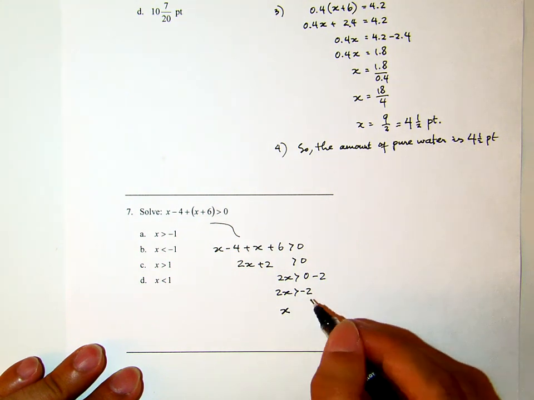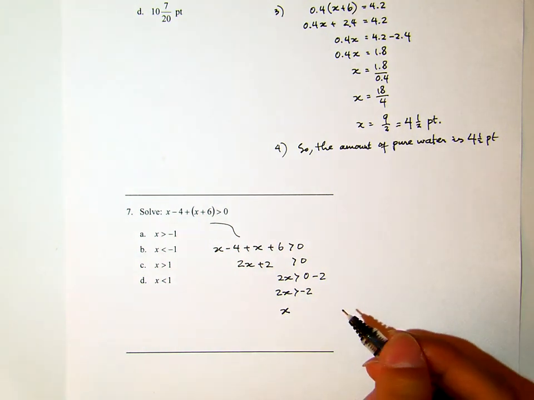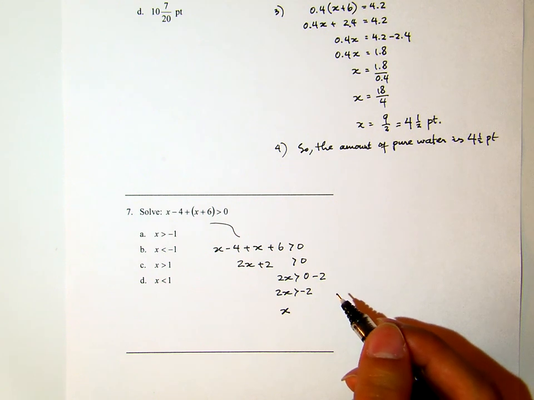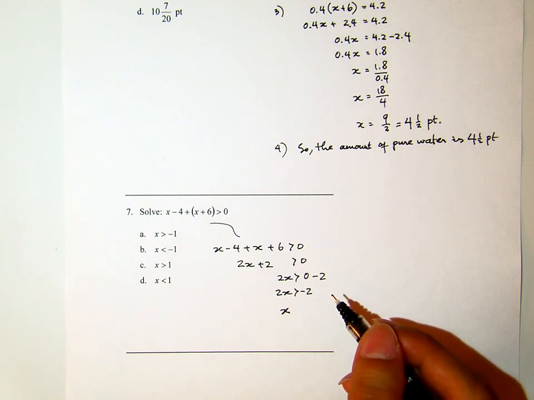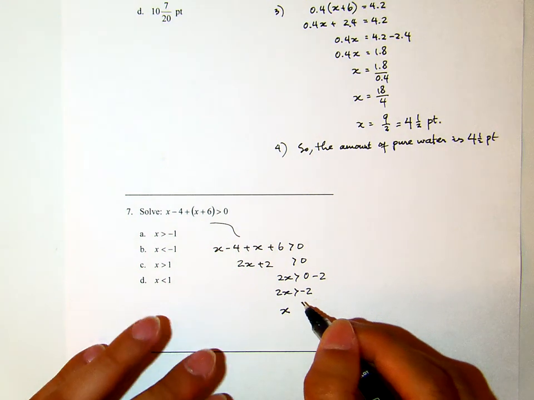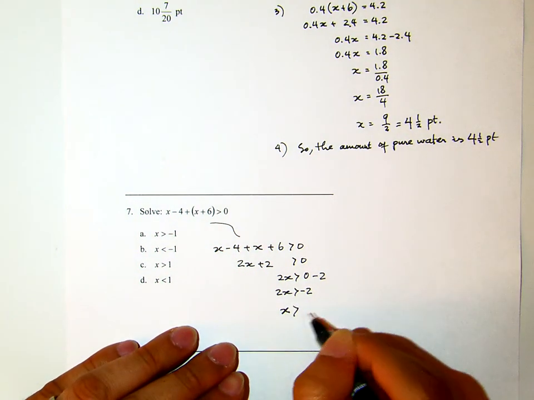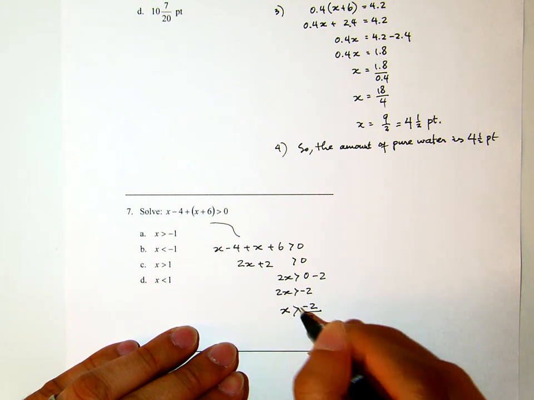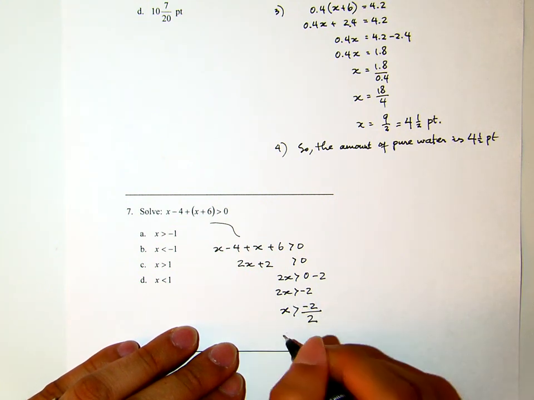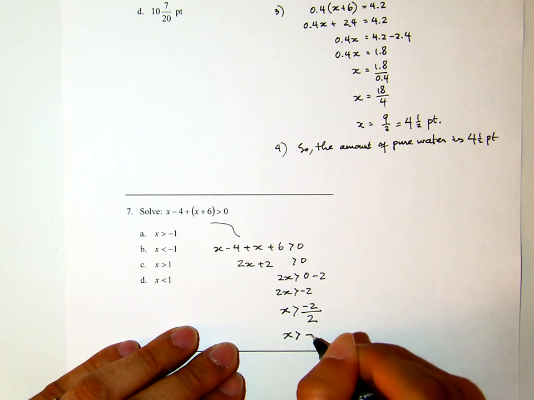Even though I divide a negative number, I am not dividing by a negative number. You only need to reverse the sign if you divide by a negative number. In this case, you divide by a positive number, so you don't need to reverse the sign. x is greater than negative 1.